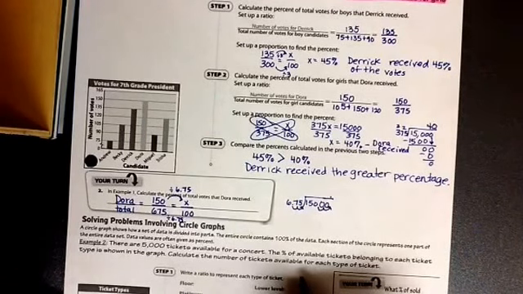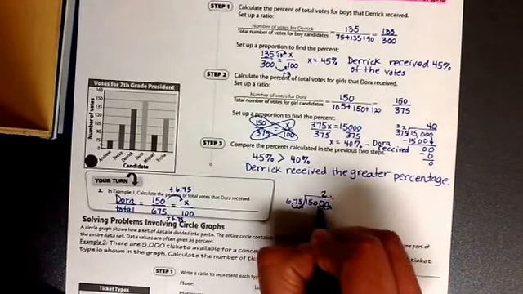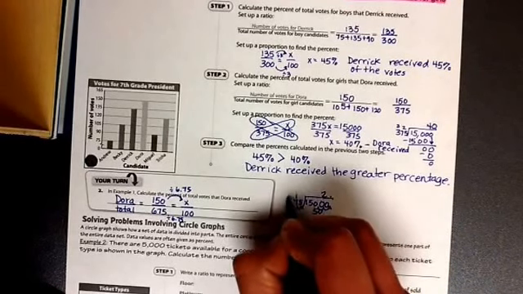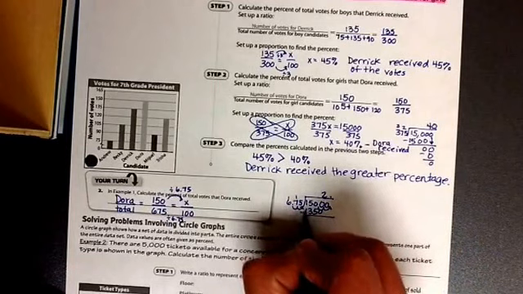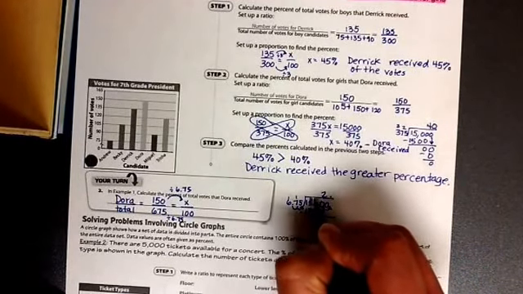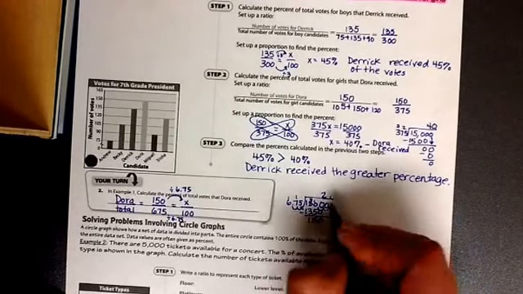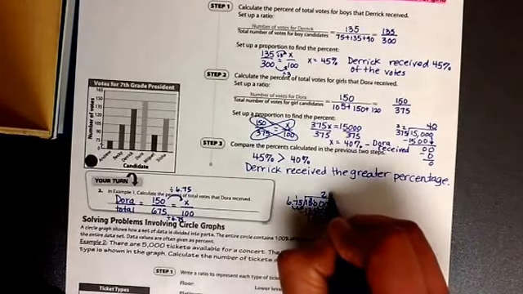So 675 goes into 1,500 twice. That's 10, that's 15, 12, that's 1,350. When I subtract, I am going to have to regroup here. I get 150 and I have to bring down this 0. So again, it's going to go twice.